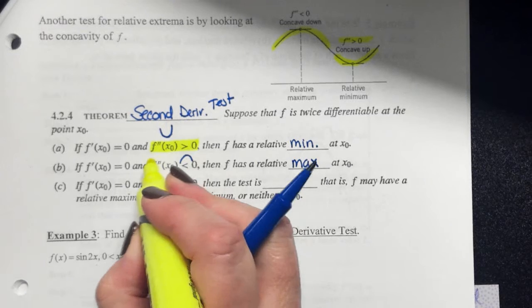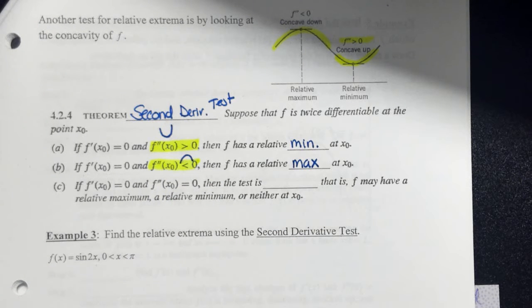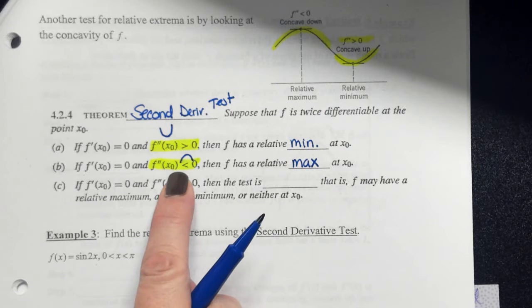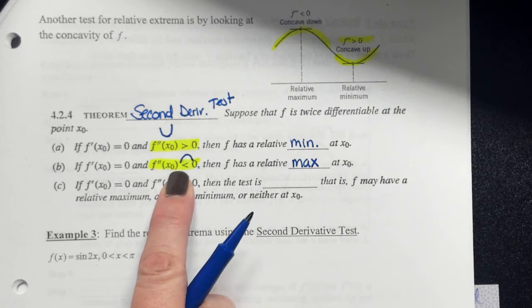So I always refresh it in my mind: what does it mean when that second derivative is greater than 0 or less than 0? Draw your u's, because students oftentimes get confused. They think, oh, if I'm concave up, they think of up, it's got to be a relative max. And that's a false statement. But you know what concave up and concave down look like, so it's always helpful to draw those u's, I think.